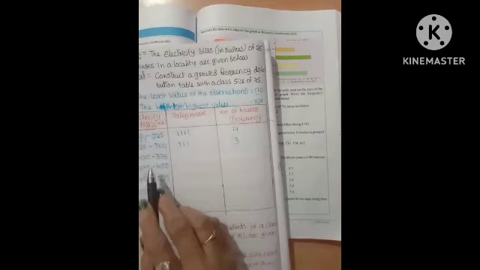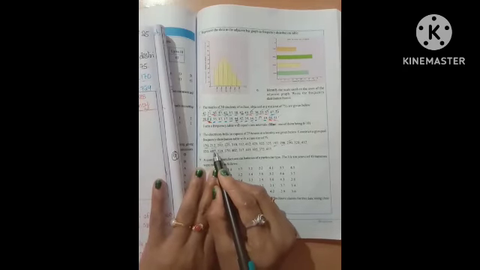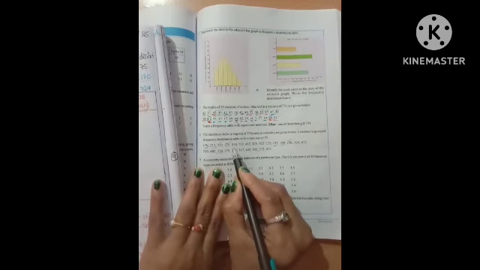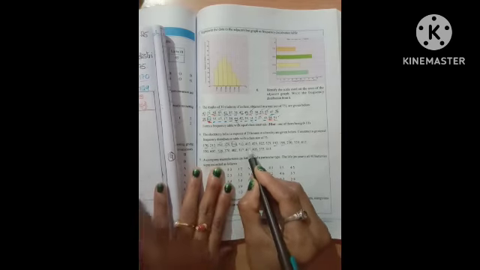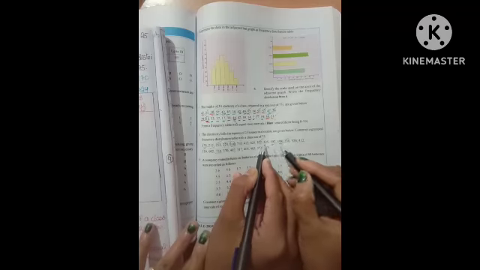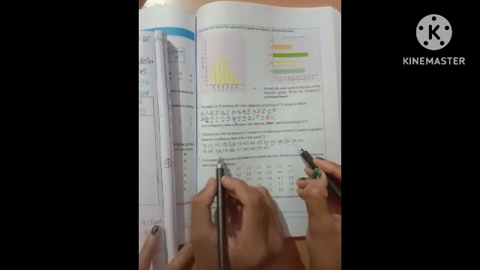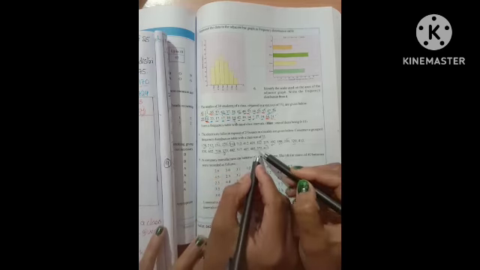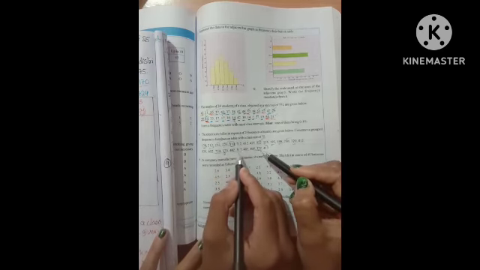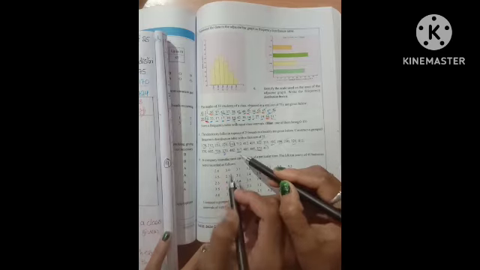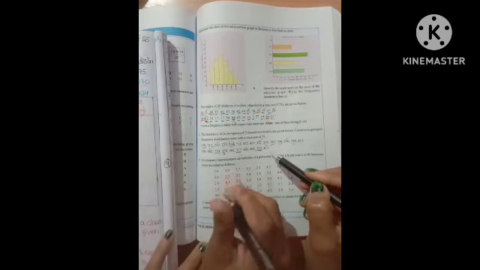Next one, 300 to 375. So 300 to 375. 1, 2, 3, 4, 5, 6, 7, only 7 only.